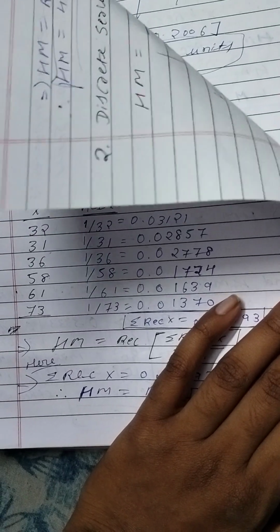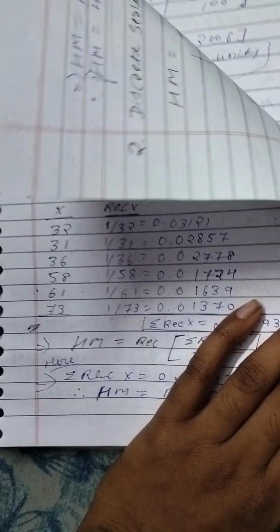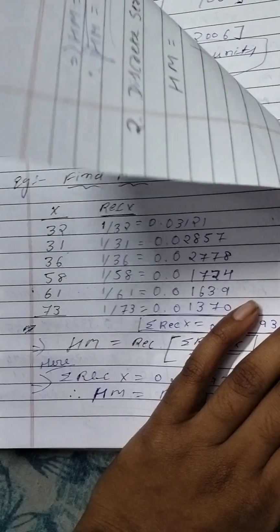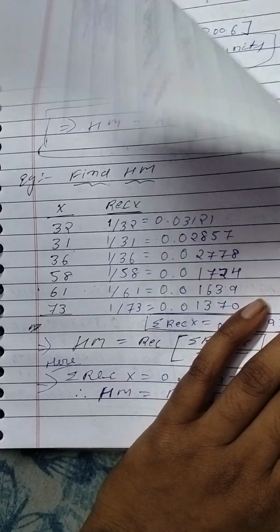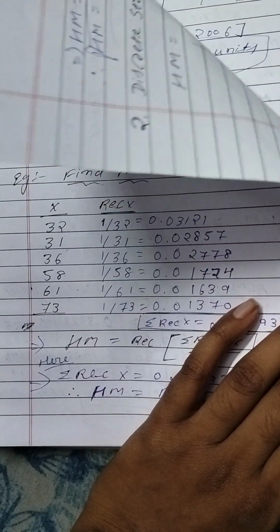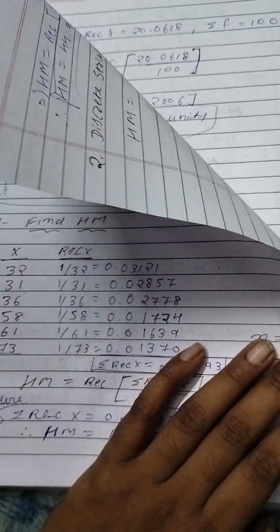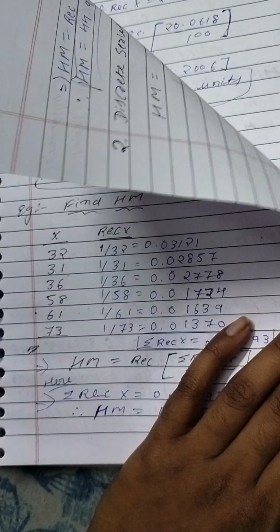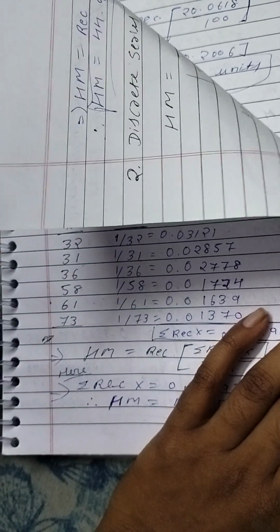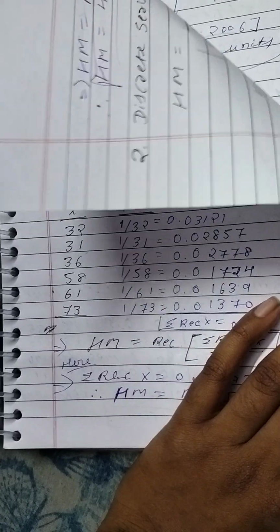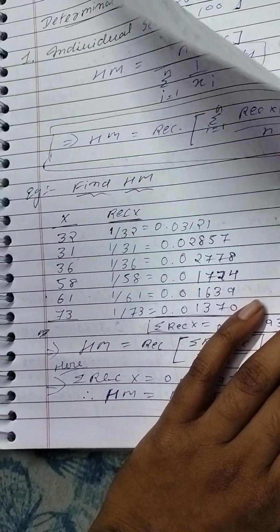In order to divide 1 by 32, you have to put a decimal and then a 0, because in the decimal it could be 10, and by putting another 0 it will turn into 100, and then divide 100 by 32, 100 by 31, 100 by 36, 100 by 58, 100 by 61, 100 by 73.